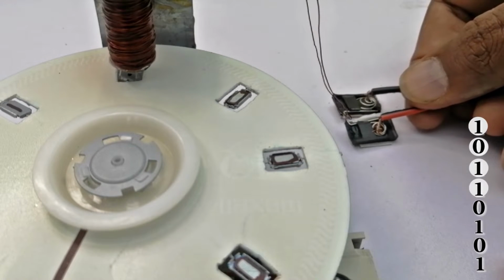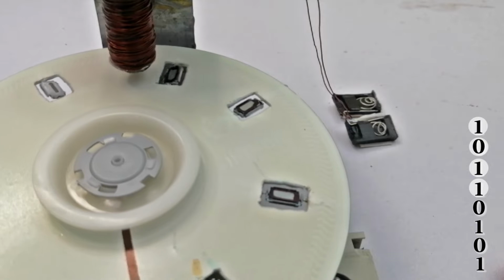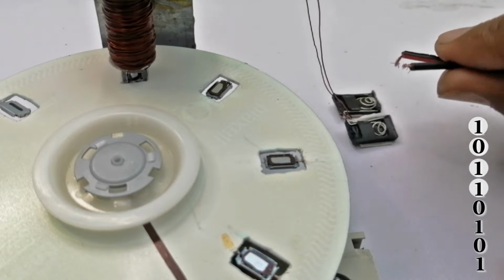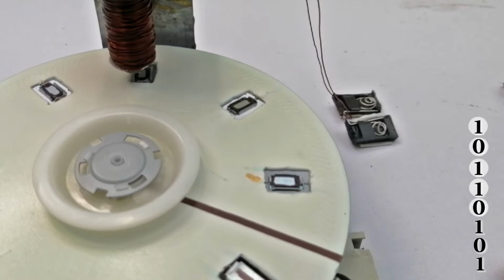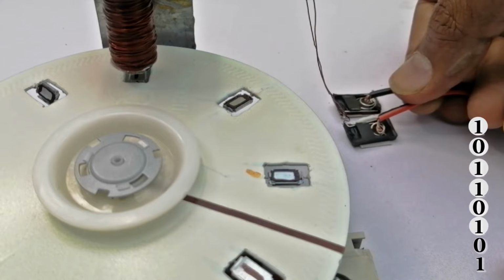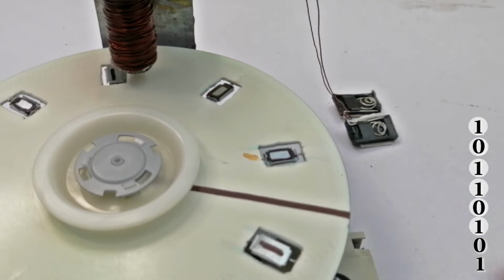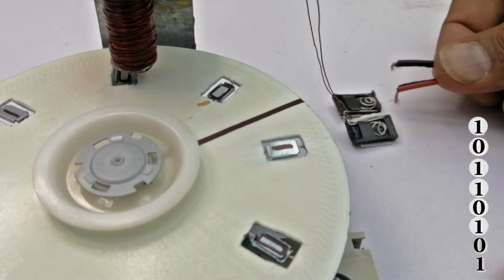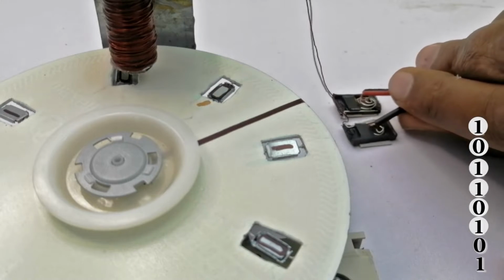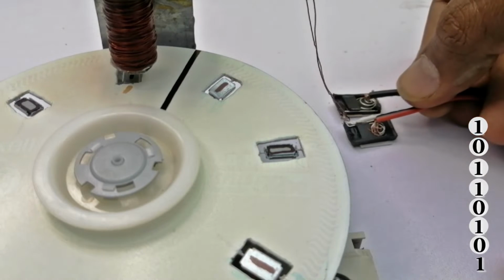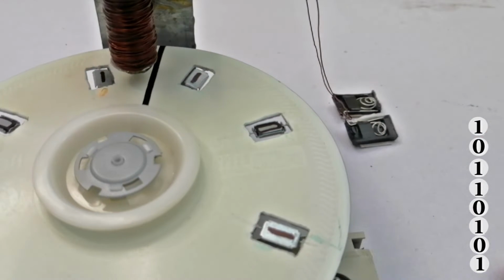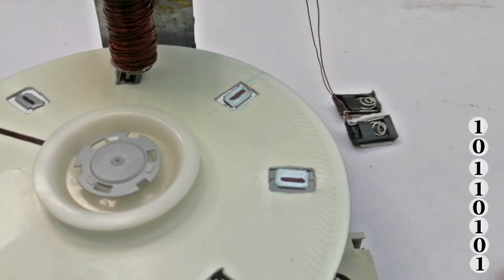The next bit is also 1. The next bit is 0. The next bit is 1. The next bit is 0. The next bit is 1. We have saved all the data on our hard disk.